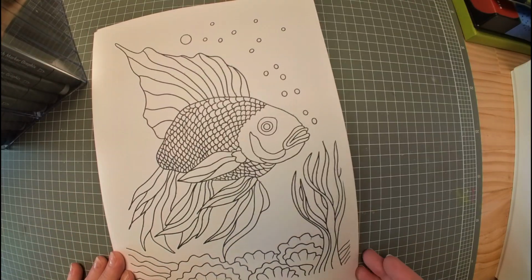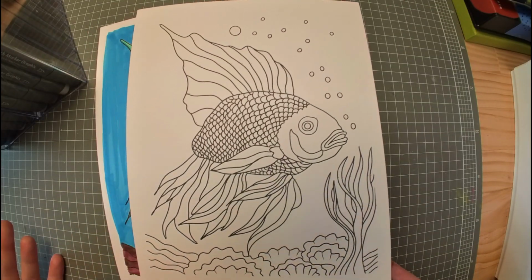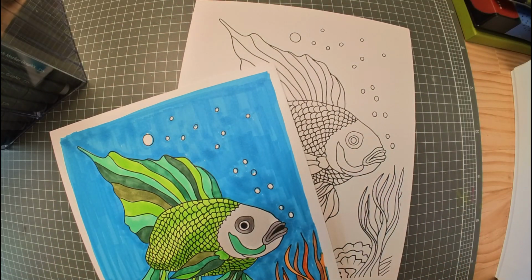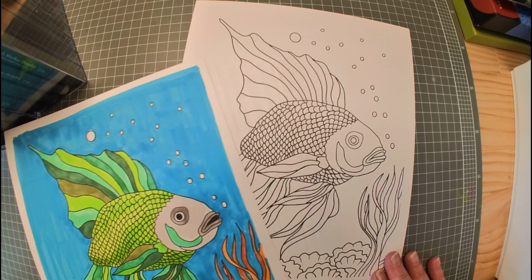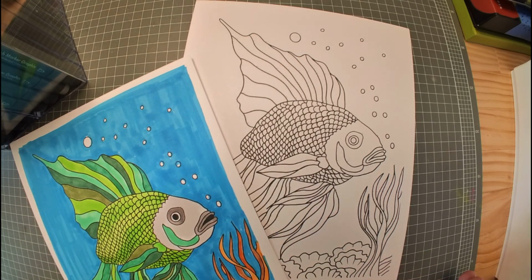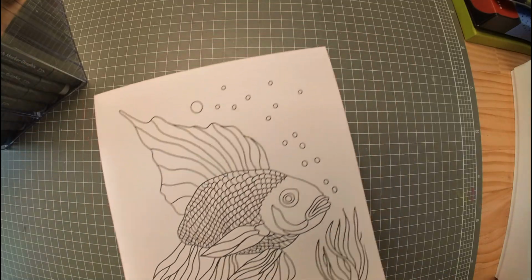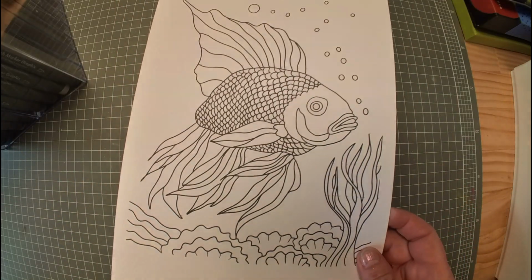If you are a KDP book creator and you enjoy doing colouring books, then I highly recommend using this as a method to bring some uniqueness and also a better quality colouring page for your end user.